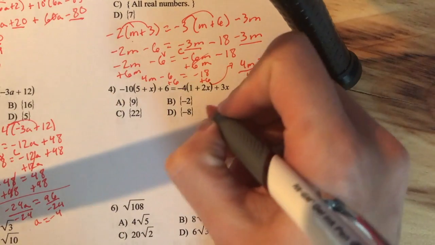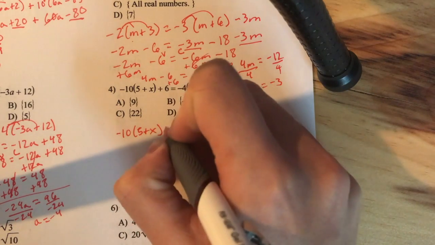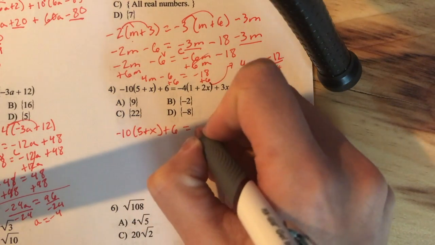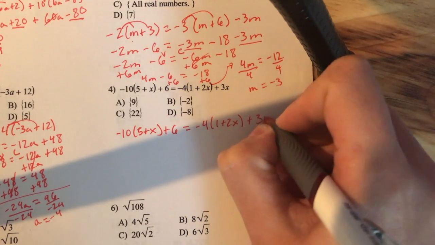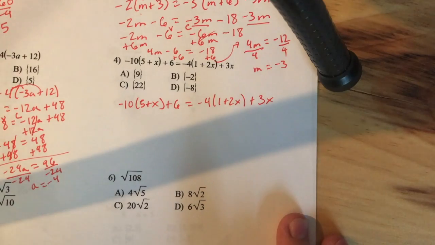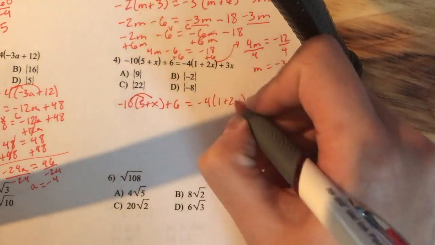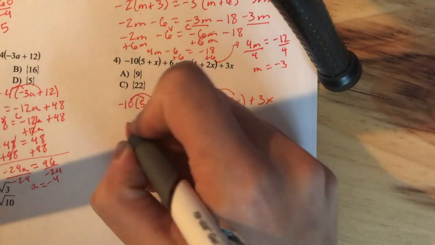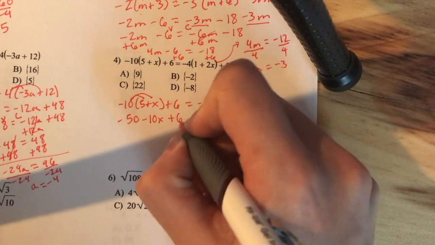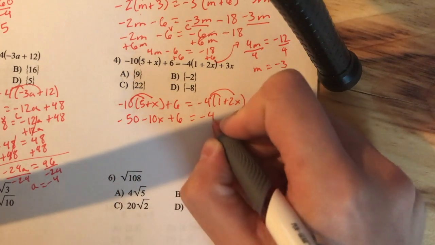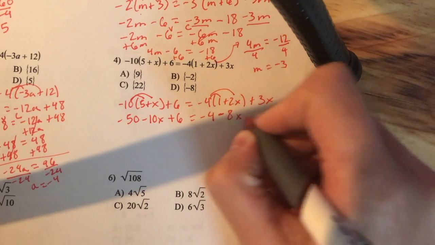Again, I'm just going to rewrite it. All right, and so first thing we do, we look for combining like terms or distribution. So we know we have to distribute as we see these parentheses. This is negative 50 minus 10x plus 6 is equal to negative 4 times 2 gives me negative 8x plus 3x.